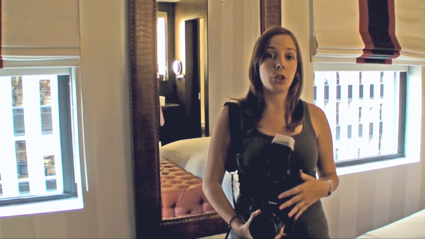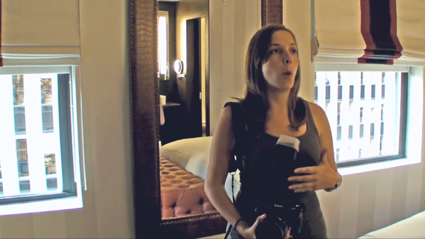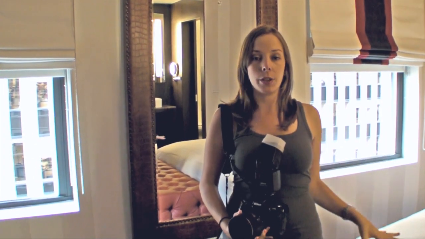Once I've done that, I want to start thinking about my lighting. What we've done already is turned on all of the lights so that we have as much ambient light as possible. So we've already done that in this case, including the bathroom lights, the shower lights, and everything.